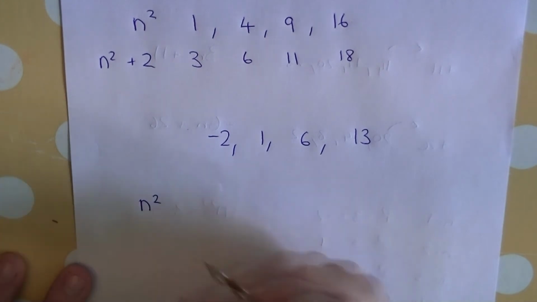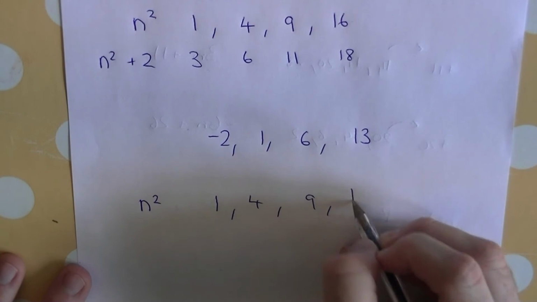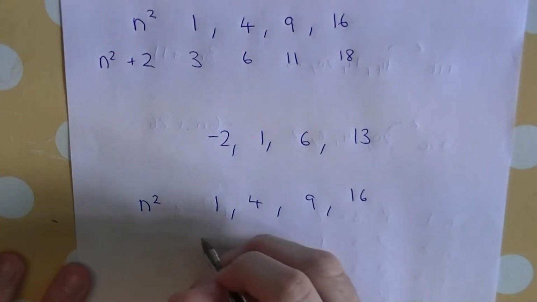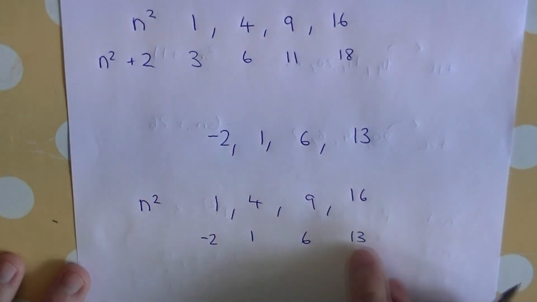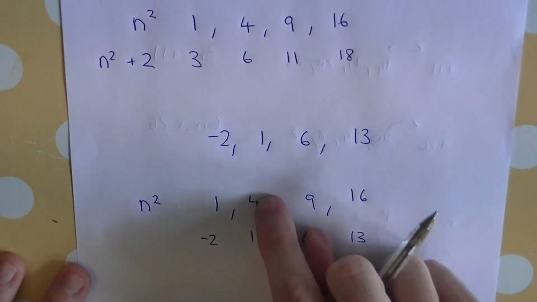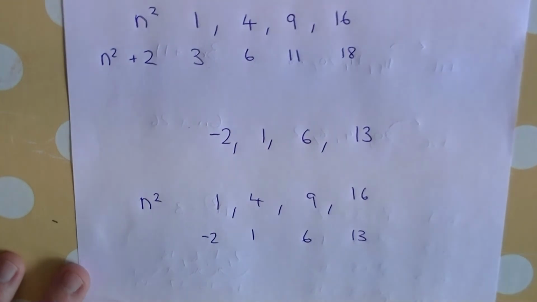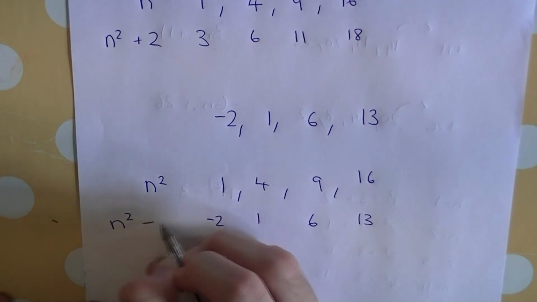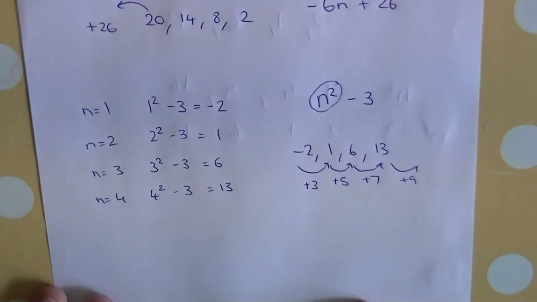I start with n squared. But if it were n squared, it would be 1, 4, 9, 16. 1 times 1, 2 times 2, 3 times 3, 4 times 4. But my sequence is minus 2, 1, 6 and 13. What can you tell me about these numbers compared to these numbers? How do I get from there to there? Obviously, all of these are 3 less than their counterparts there. So my sequence is n squared minus 3.